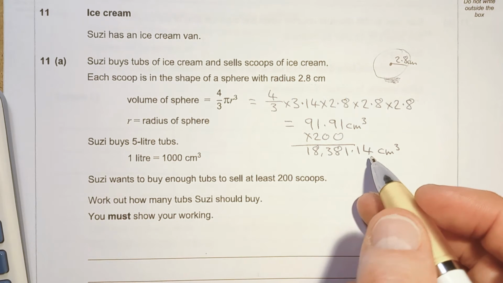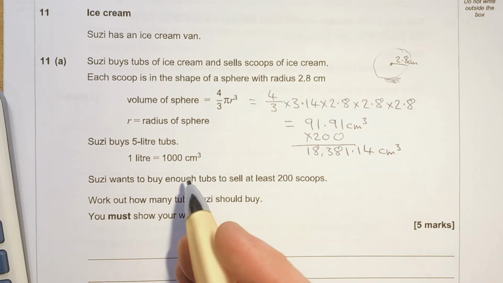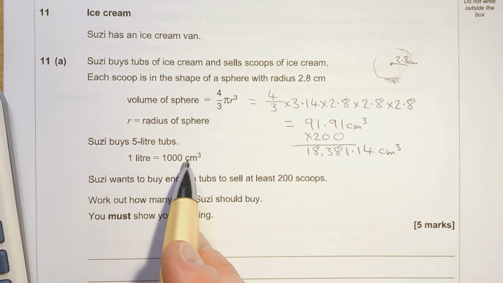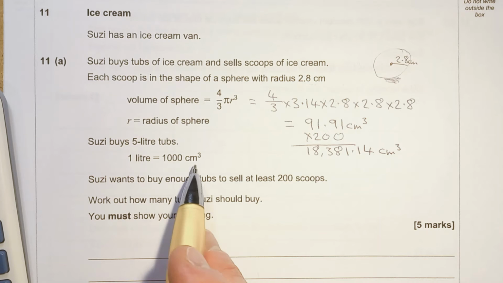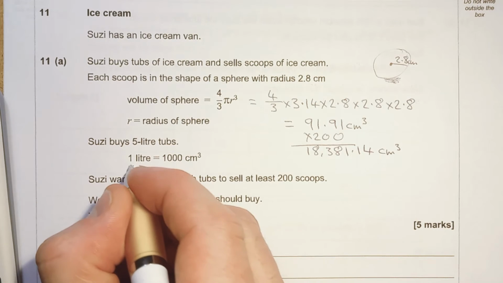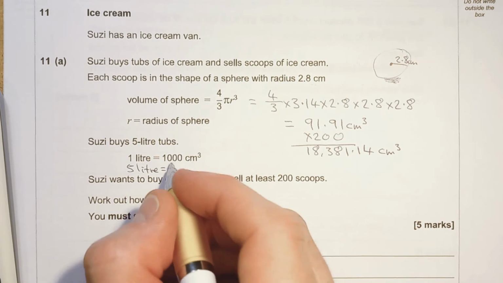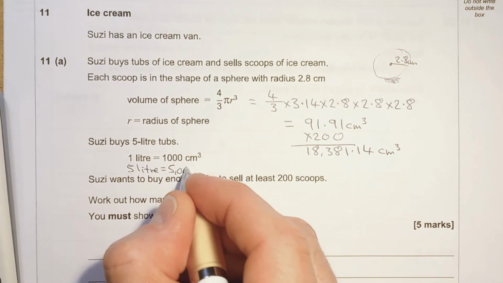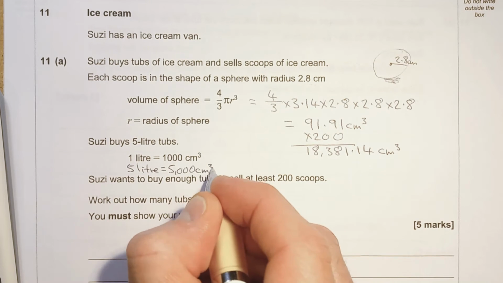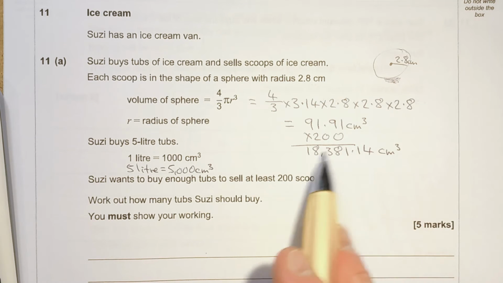Now, this is where it can get a little bit complicated. We know that 1 litre is equal to 1,000 centimetres cubed. If they're 5 litre tubs, well, 5 litres is going to be 5 lots of that, 5,000 centimetres cubed. So we want to know how many tubs we need for this amount of ice cream.